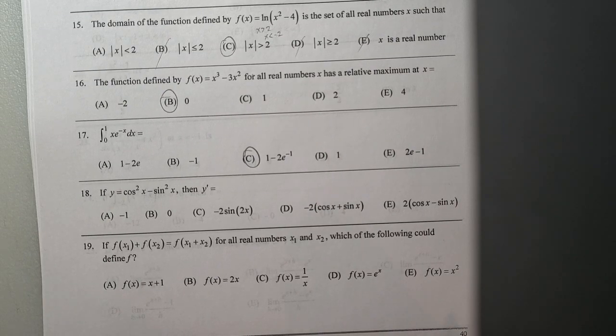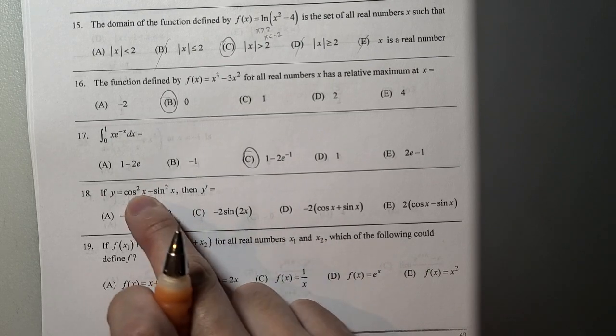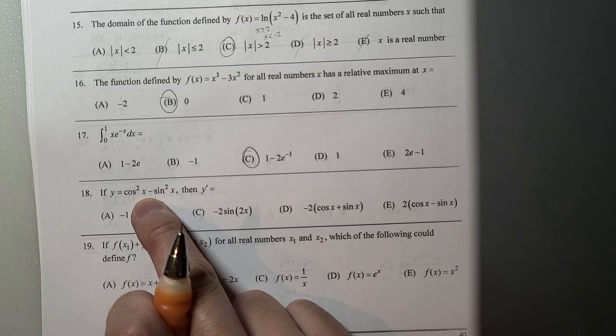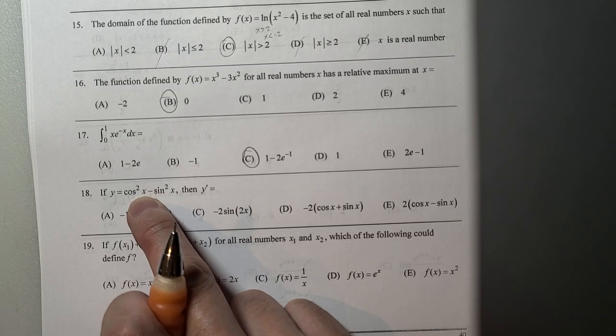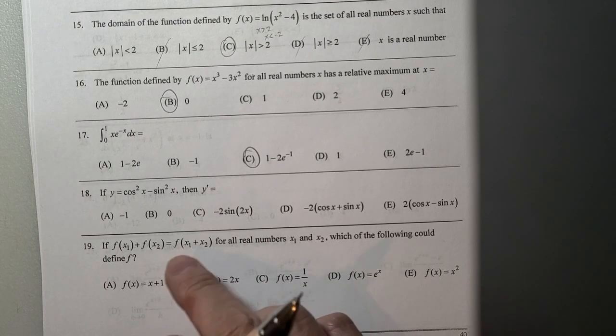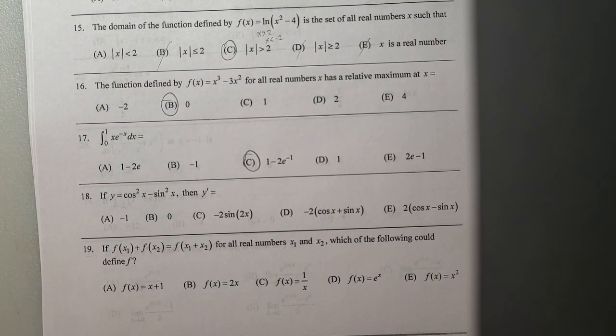If y is cosine squared minus sine squared, then y prime is equal to what? There is a trig identity for this. I believe this is cosine of 2x. So then that'll be C. Let me check if that's the answer. It is. Oh, okay. So let me show you that quick way first.